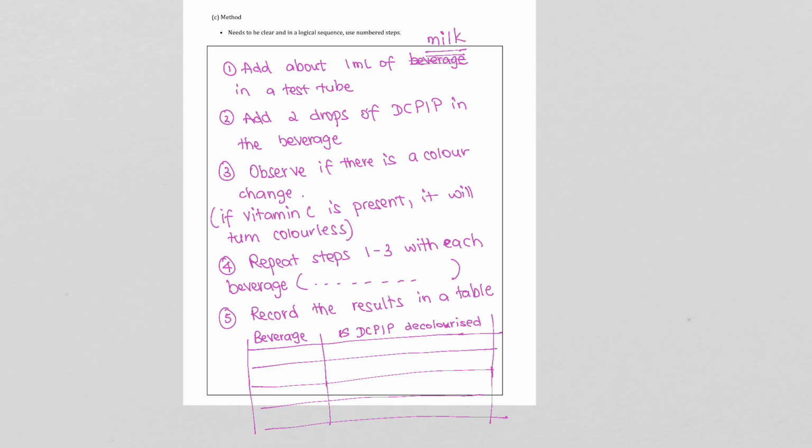And then this is optional. Record the results in an appropriate table. So this is what the table should look like. There's nothing for you to fill in. You don't know what the results will be, of course. So it's just showing how the results would be recorded. So make sure you have each of these steps in your answer.